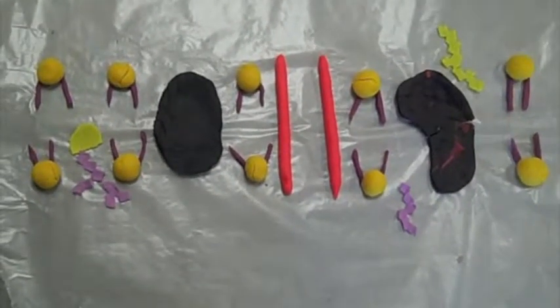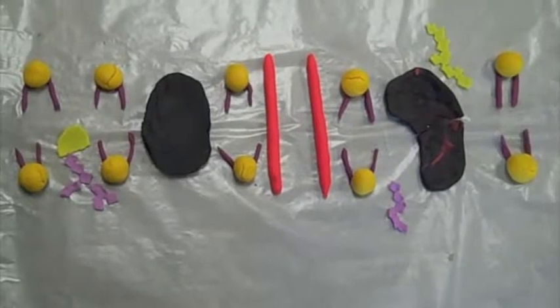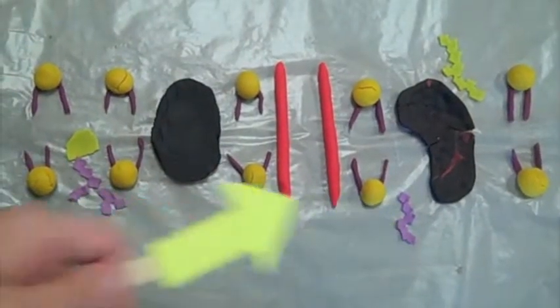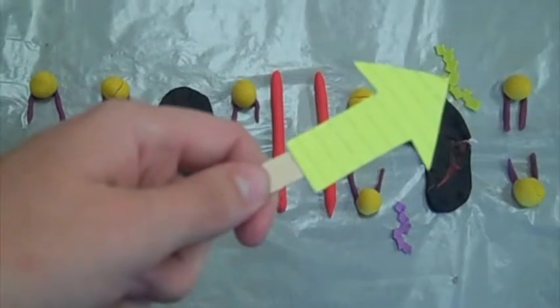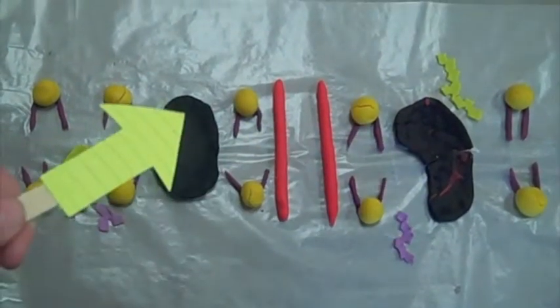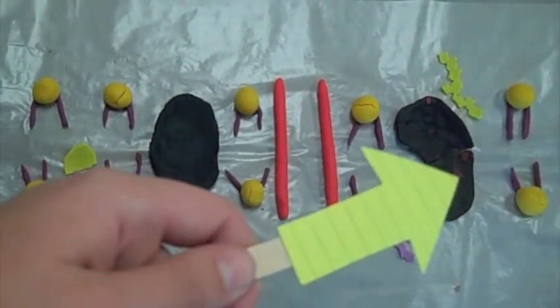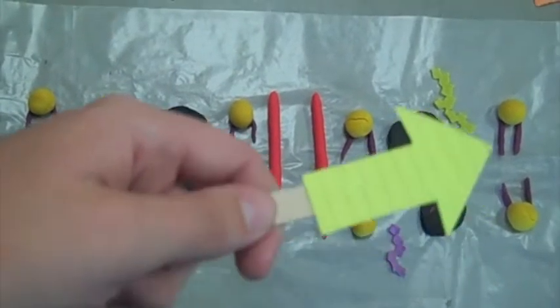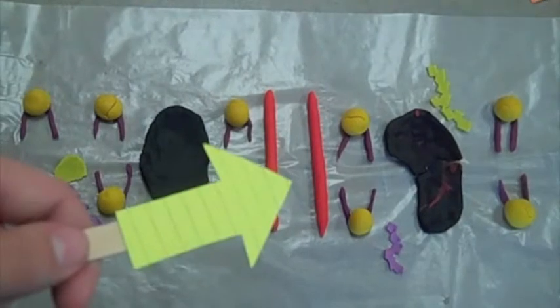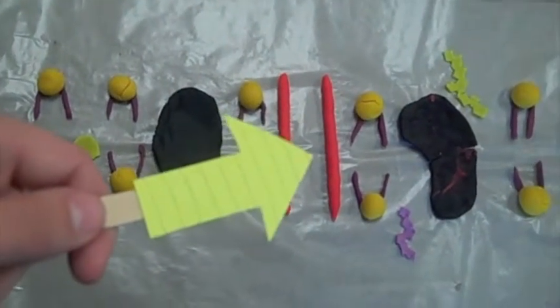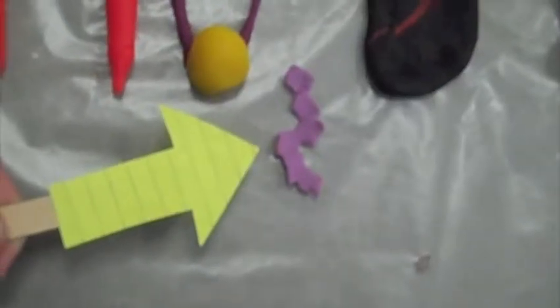I'm going to introduce all the parts, starting with cholesterol, glycoprotein, glycolipid, integral transport protein, carrier protein, and phospholipid bilayer. And the channel protein. I'm going to start off with cholesterol.